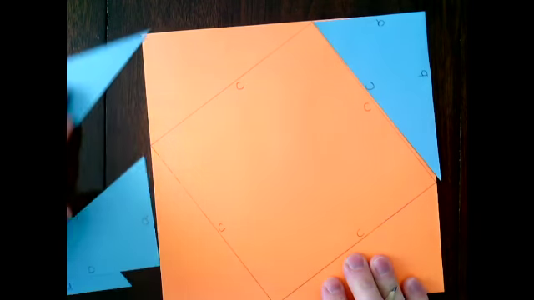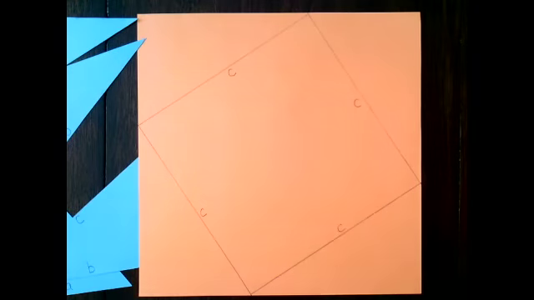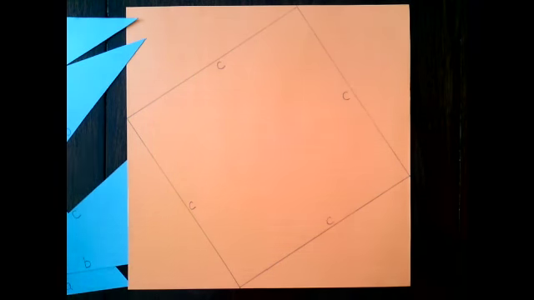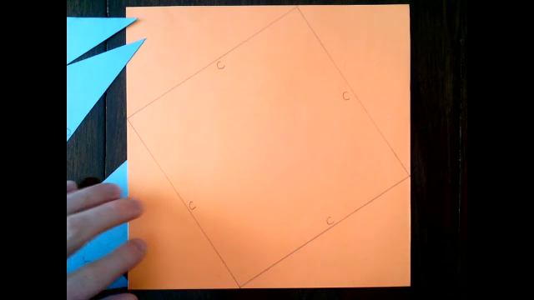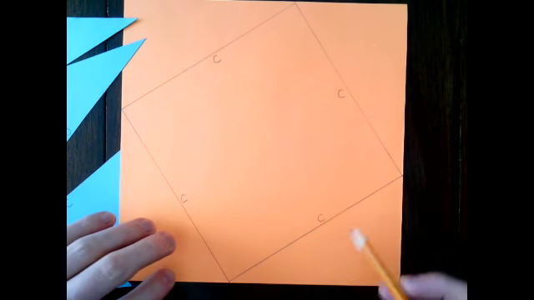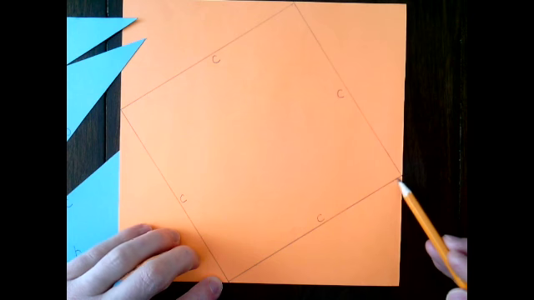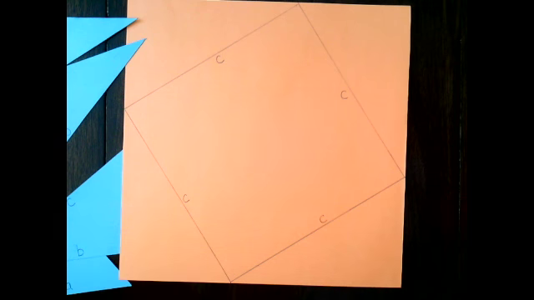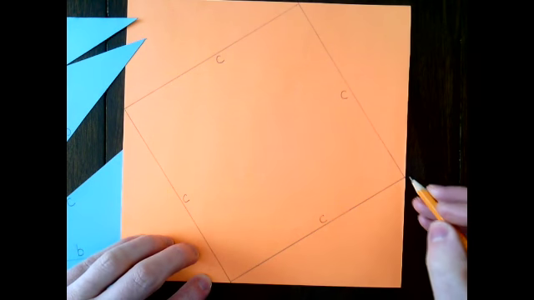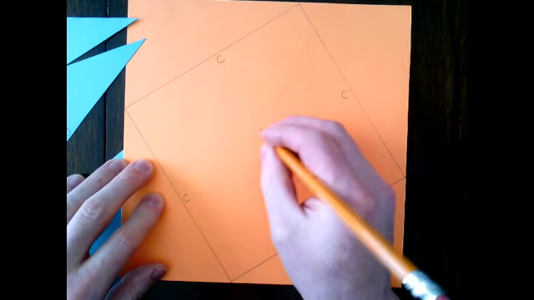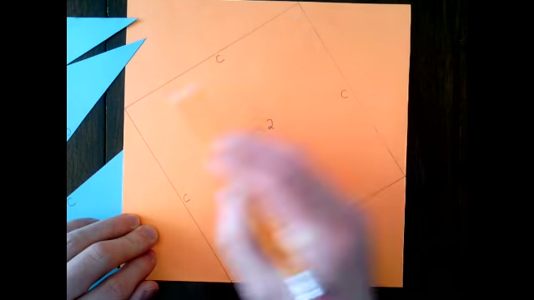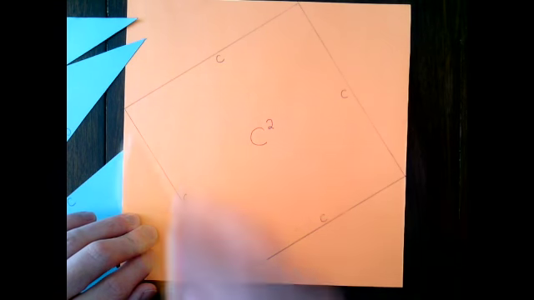And we can see here that we have a square with all sides length C. Well, we can calculate the area of a square. So area equals length times width. In a square, all the lengths and widths are the same, so the length is C and the width is C. So that would be C times C, which would be C squared. So we know that the area of this square right here is C squared.